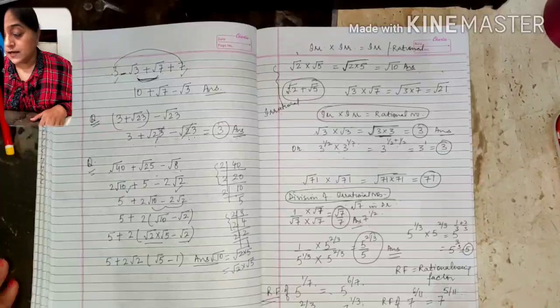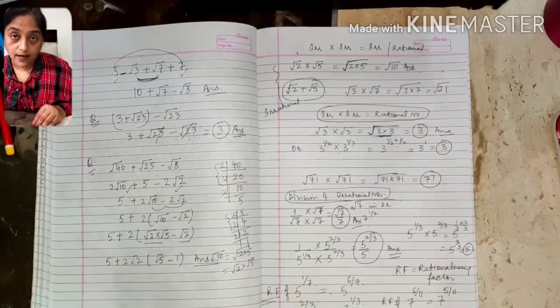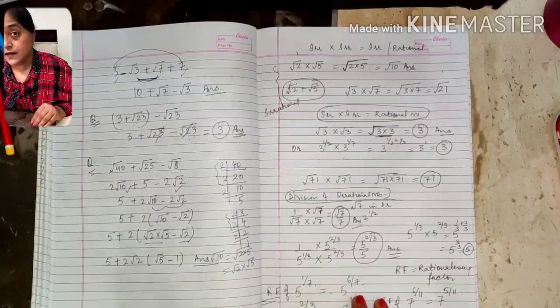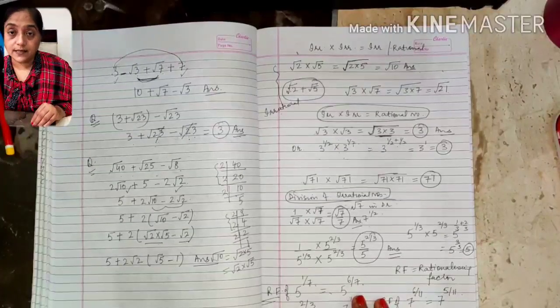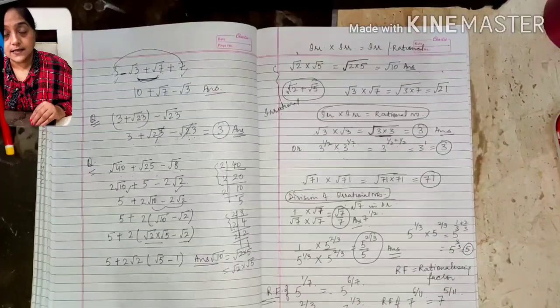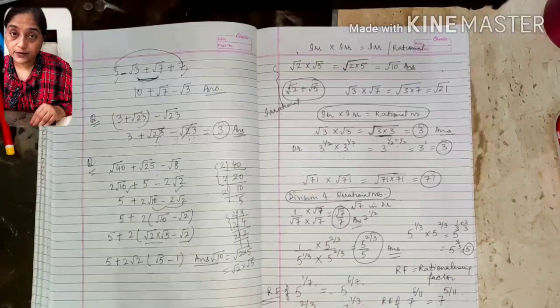So this is about division of irrational numbers. How will you divide? In the denominator, if you have an irrational number, rationalize it using the rationalizing factor. And the technique to find out the RF, I have already told you.